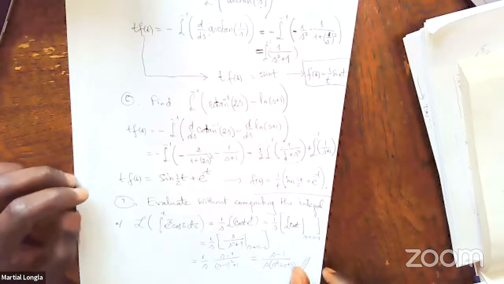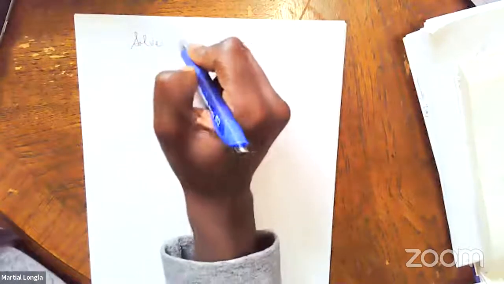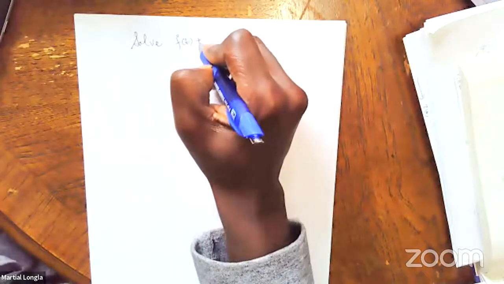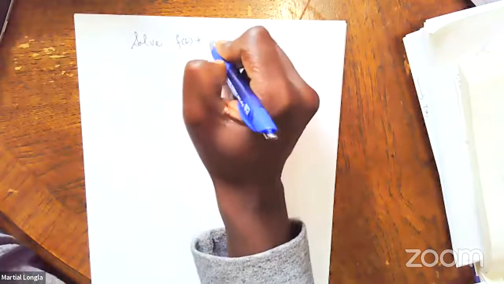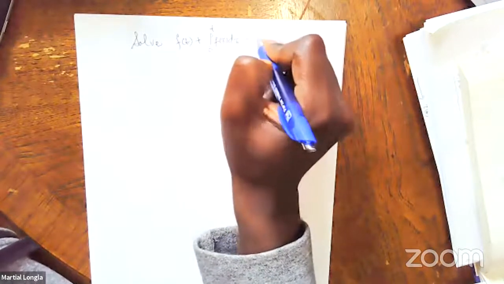All right, if you have no questions, then we have 10 minutes left, and I'm going to give you one application to solve. Let's say I want you to solve f of t plus the integral from 0 to t of f of tau d tau equals 1.